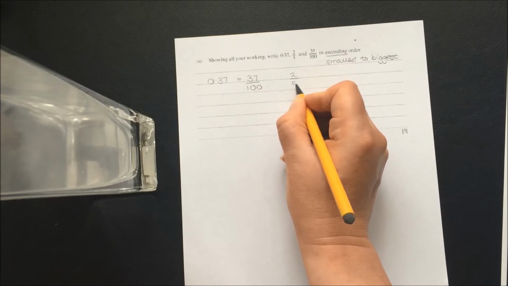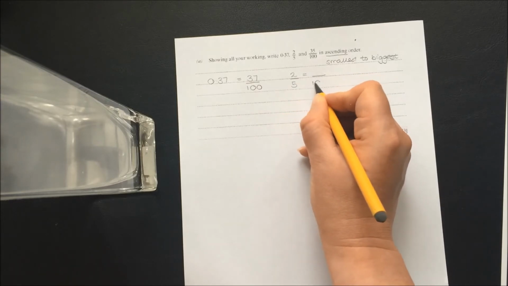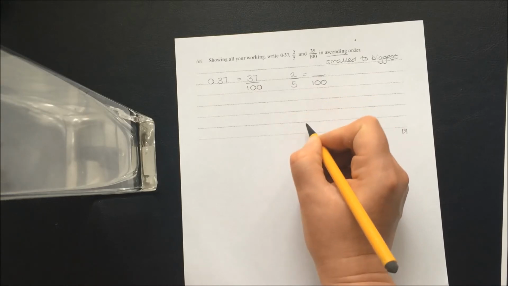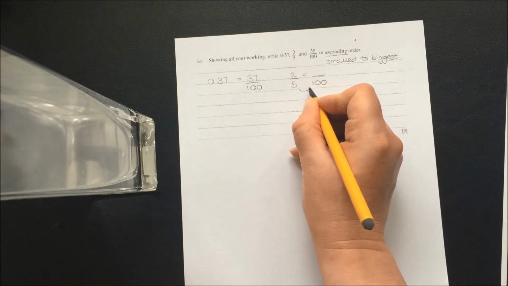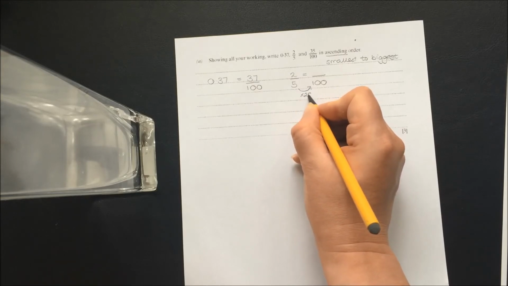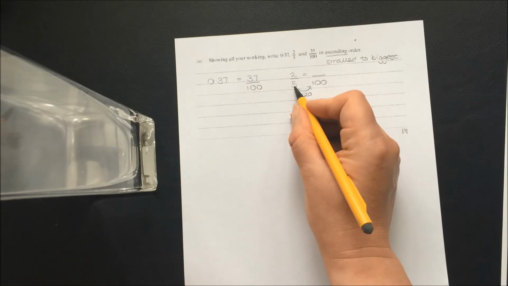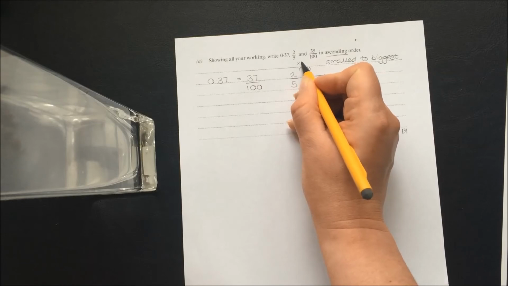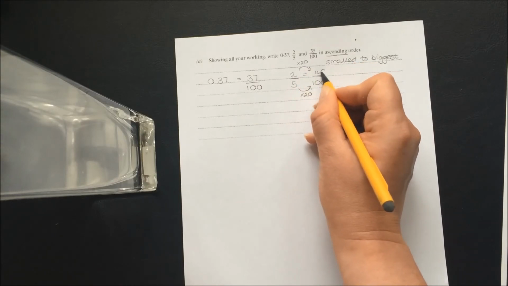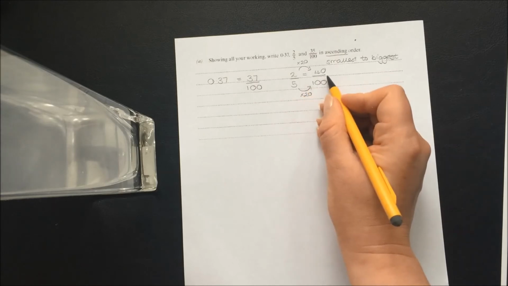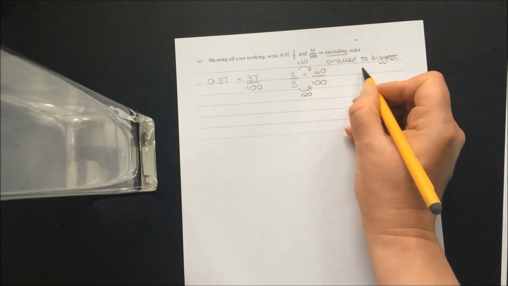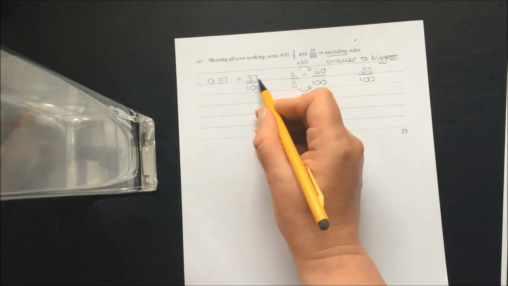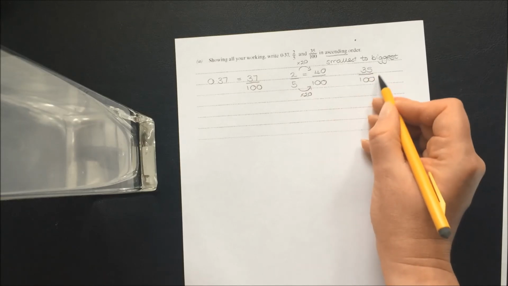2/5, if I want to make that out of 100, I look at those denominators and I say, okay, what am I doing to that 5 to make it 100? I'm multiplying it by 20. So if I'm multiplying the denominator by 20, I need to multiply my numerator, my top number, by 20. 2 20s are 40. So I know that 2/5 is equivalent to 40 over 100. And then my final one is already a fraction, isn't it? 35 over 100.